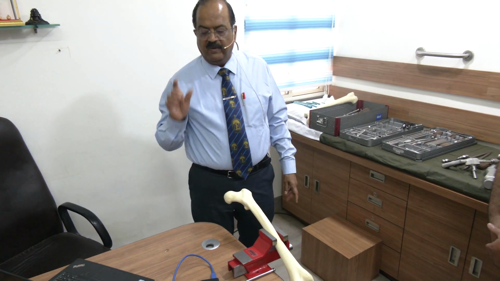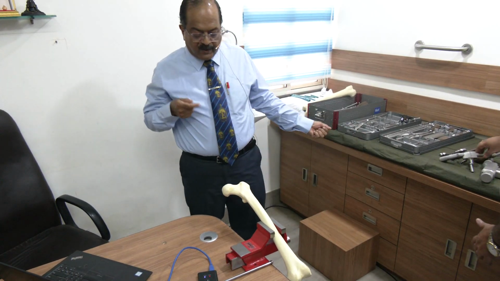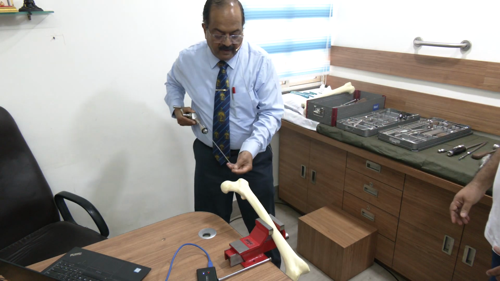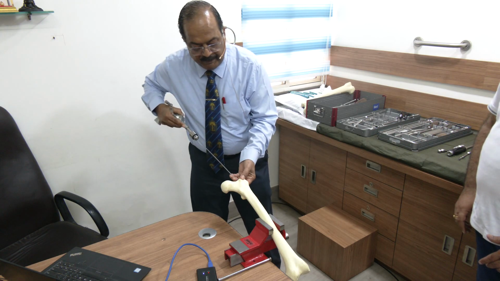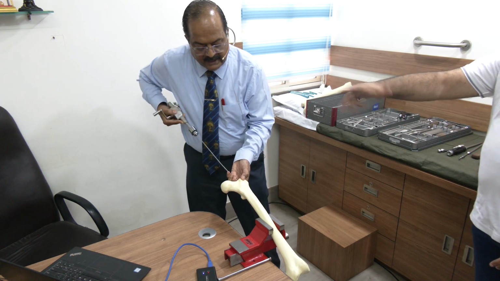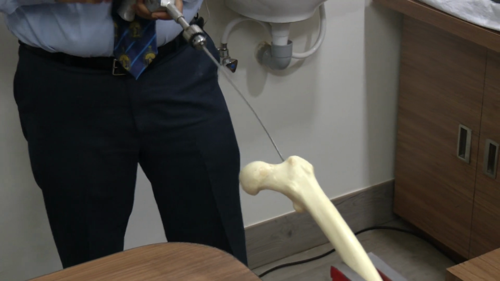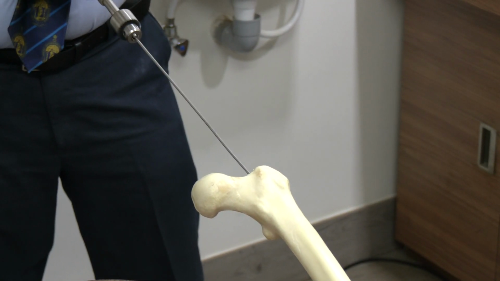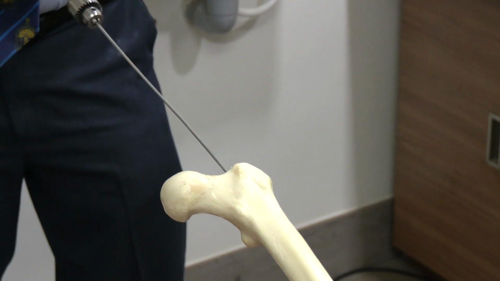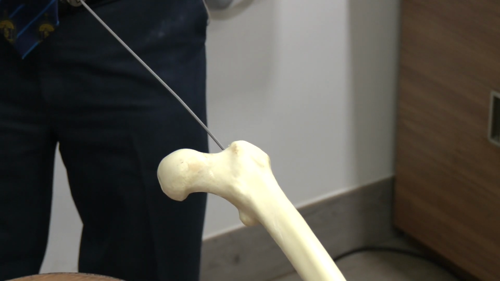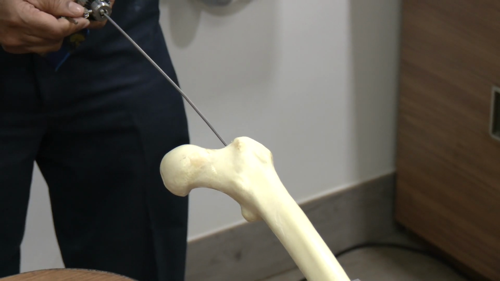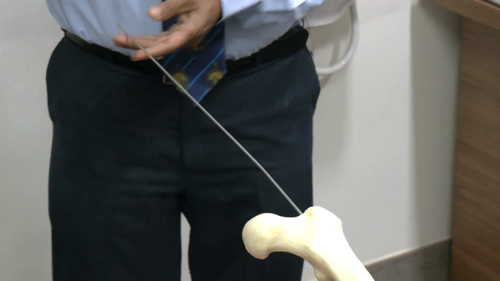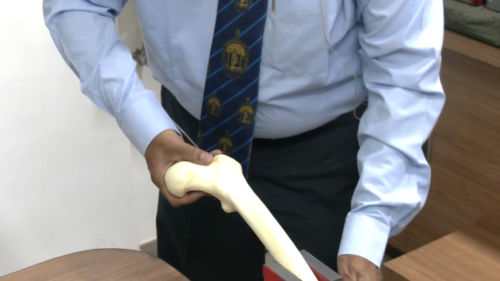Now let's think that we have fixed the fracture. The next thing is we have to pass the guide wire. Passing of the guide wire is done medial to the base of the trochanter. You have to confirm in the C-arm, both in AP as well as in lateral, that you are exactly in the right position. So you have to confirm in the C-arm.